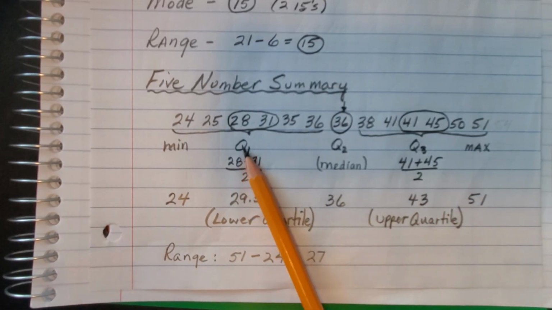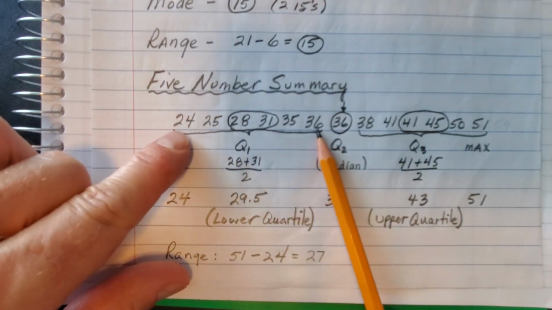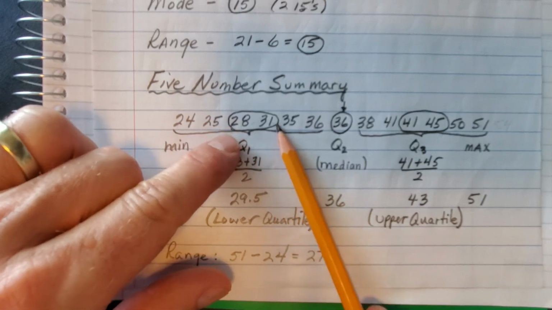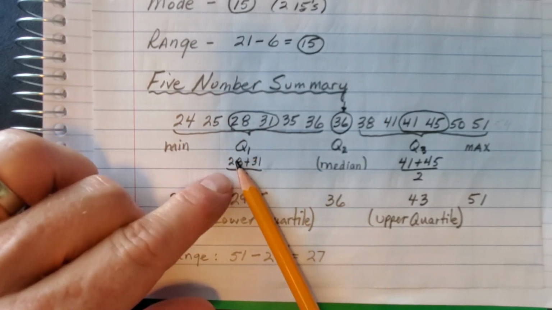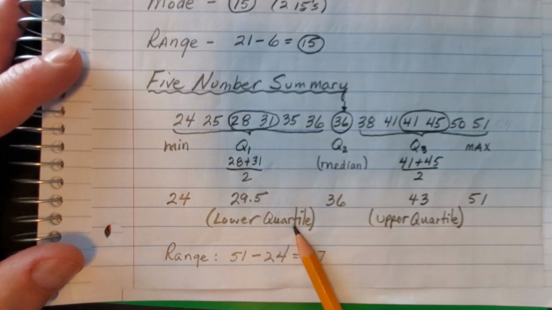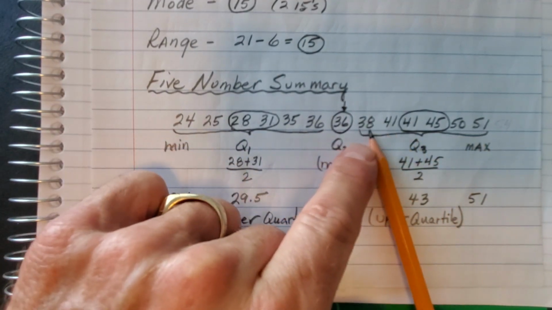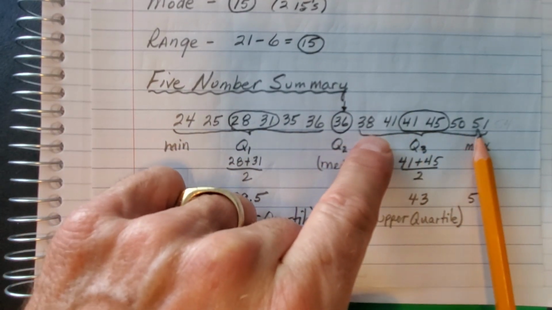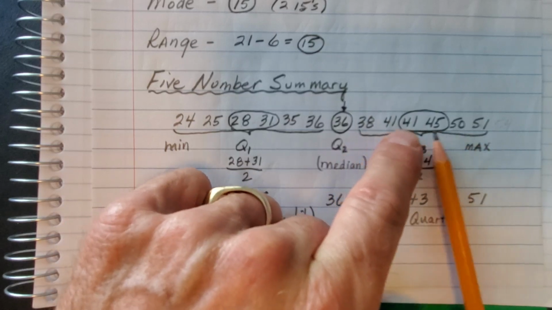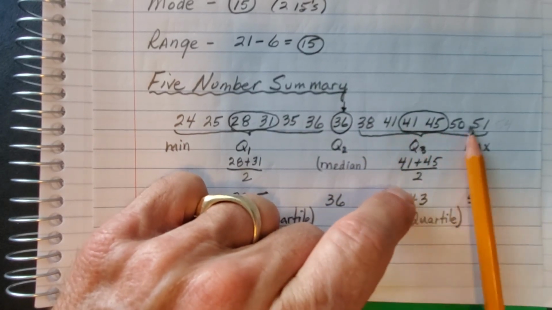Then you've got to find Q1. Q1 is the average of these scores together. So we move in, and we take these two and we average them. That's Q1, which is now 29.5. It's called the lower quartile. To find Q3, the middle of these, we average these scores from this side of the median. Okay, so we move in, and we average these two. It's the middle of this set of scores.